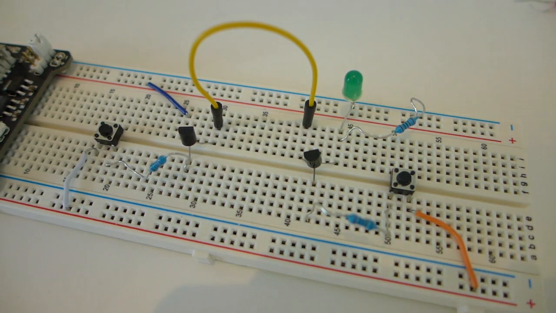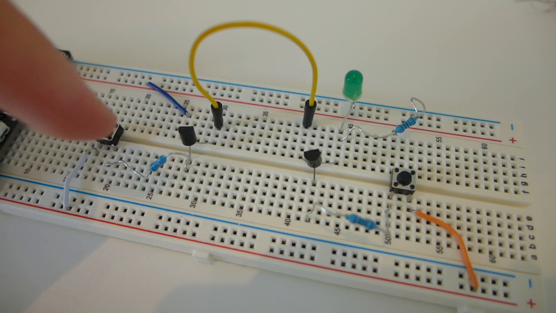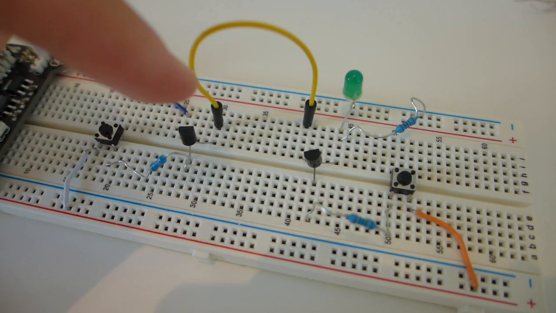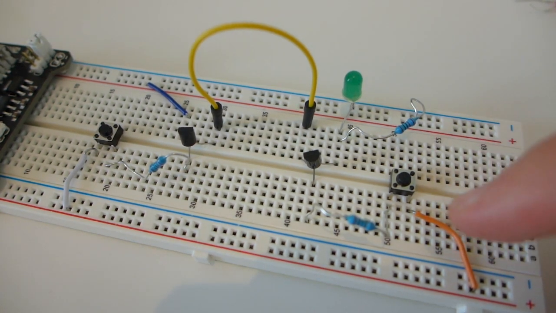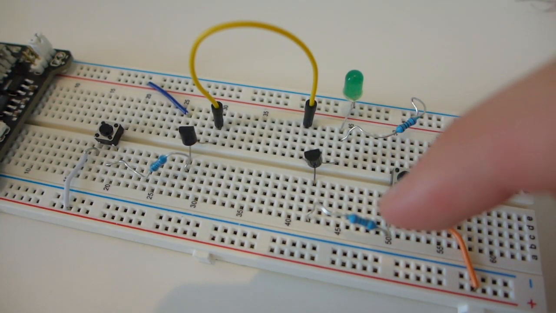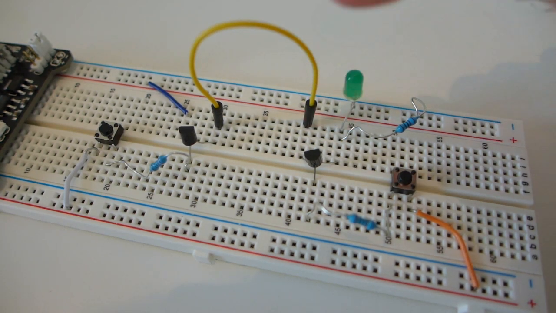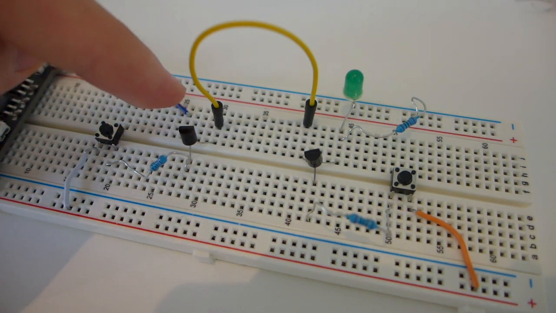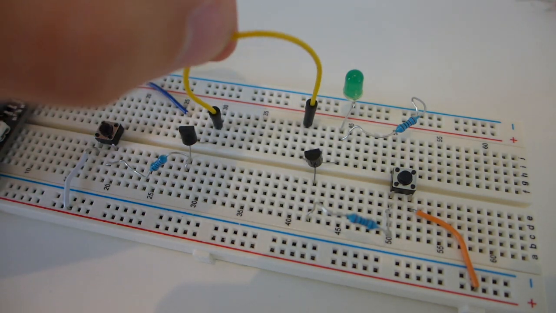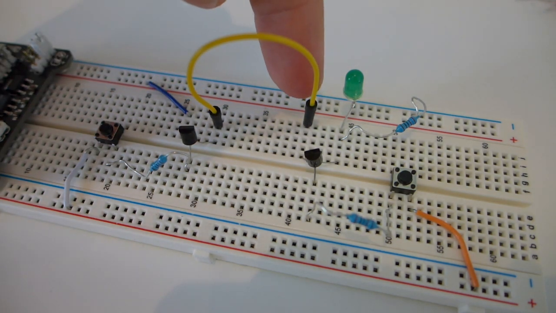And this is what our AND gate looks like. On either side you can see from power, we're running through the button, through this resistor and into the base of the transistor. The same on the right hand side, from power through this button to the base. And on the far side you can see that this yellow wire connects the emitter of one transistor to the collector of the next in the chain.